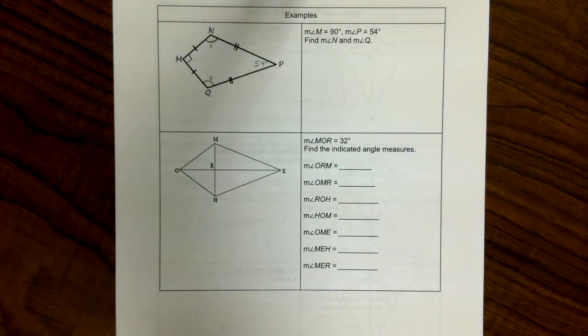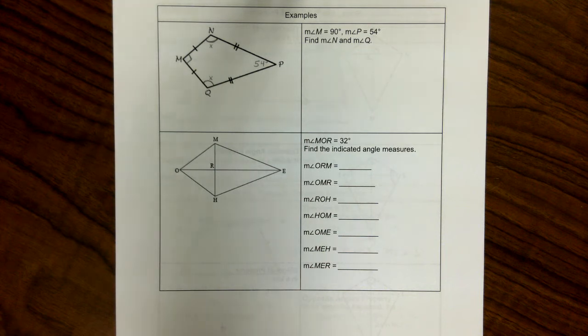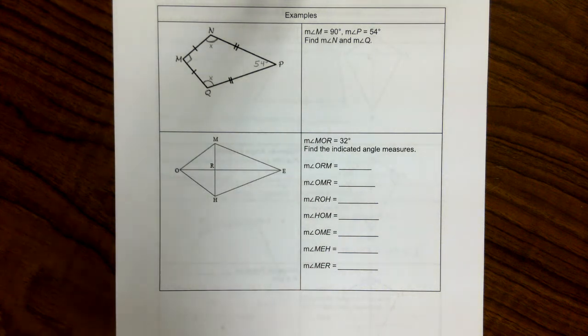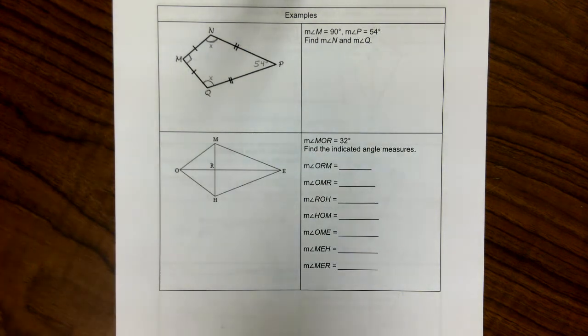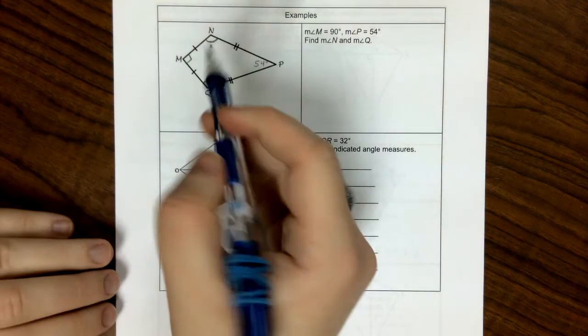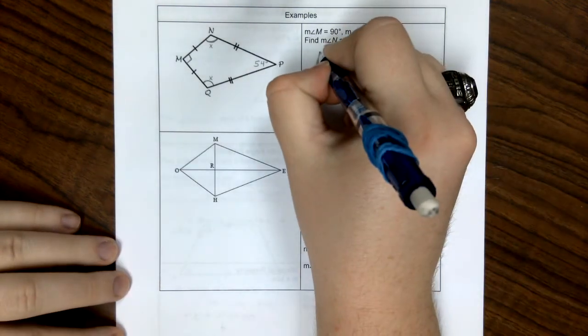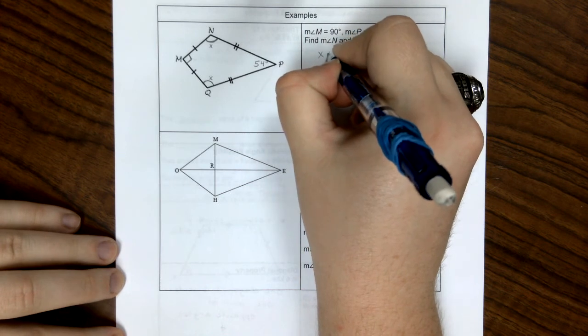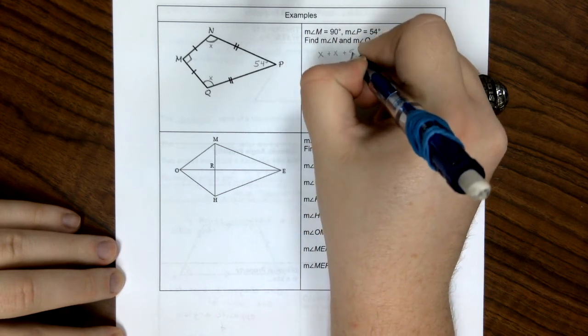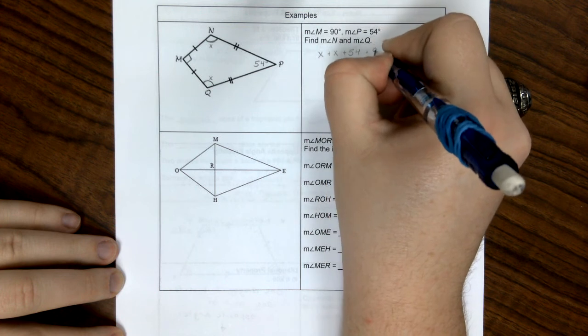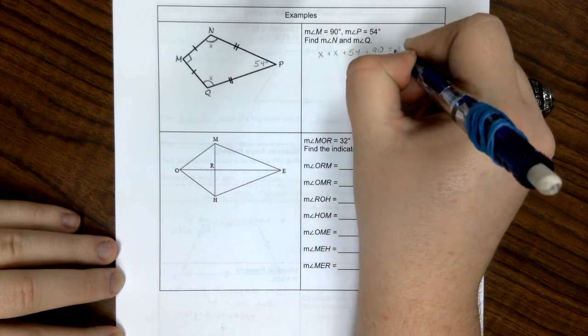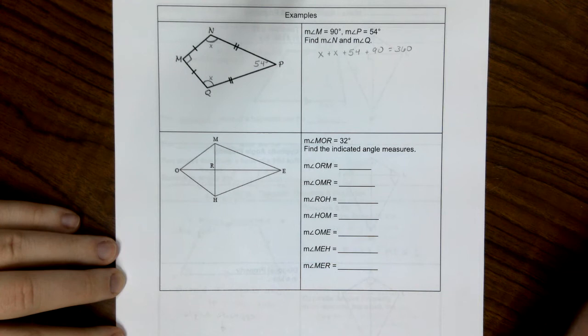And then here's what I'm thinking. We know it's a kite that has 4 sides. And we learned at the very beginning of this unit that when you have 4 sides on a shape and you add up every angle inside that shape, no matter what it is, it's going to equal 360. That's what we're going to do. We're going to add up every angle inside here and equal it to 360. So I would start with the x's. X plus x plus 54 plus 90 equals 360. That's what I would do.